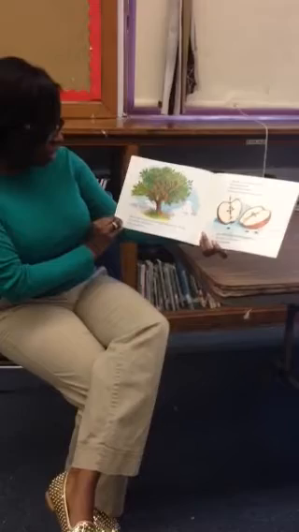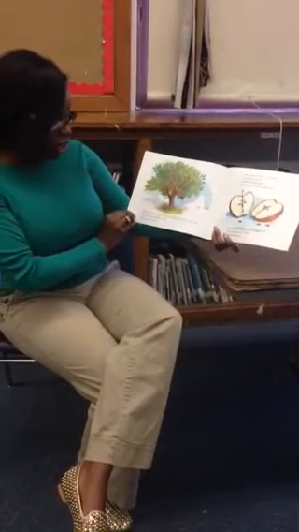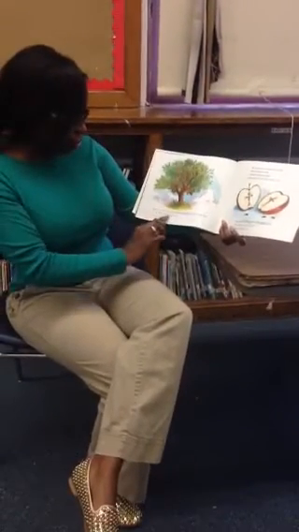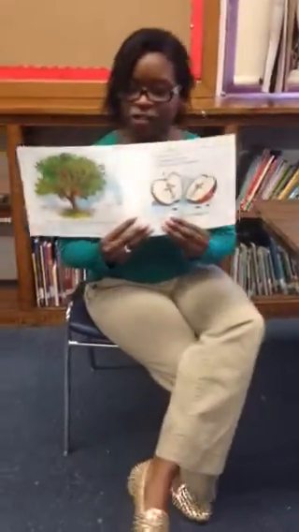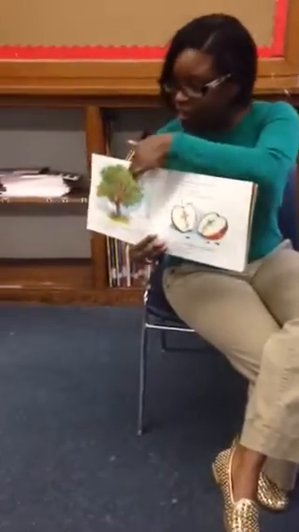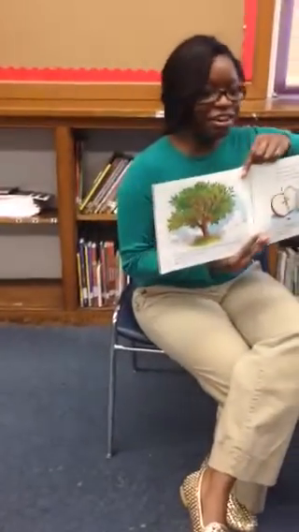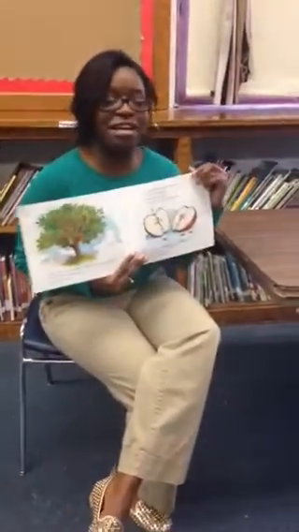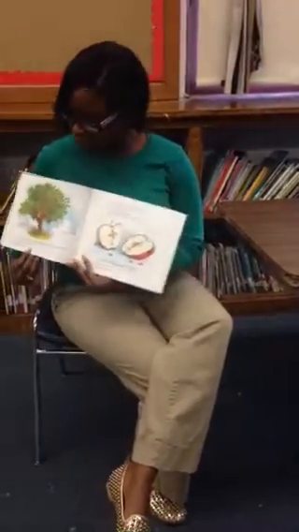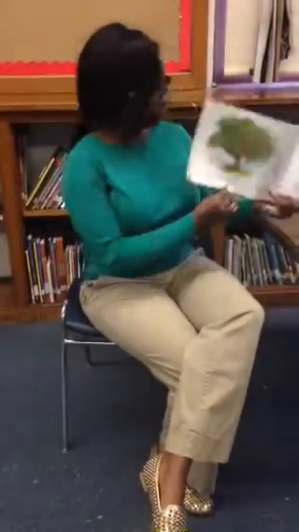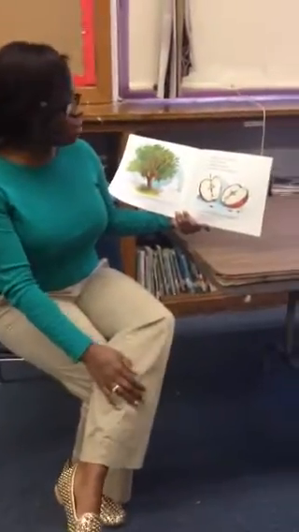This tree grows in the country. It might grow in your yard too. Do you know what kind it is? What kind of tree is this, guys, that you see in the picture? Correct, right. Good answer. It is an apple tree.